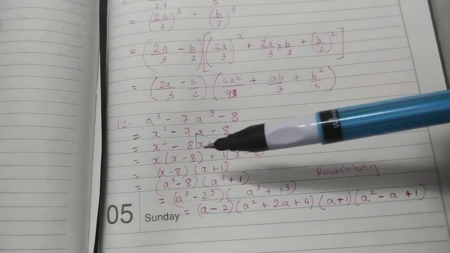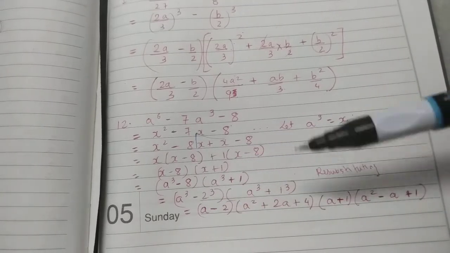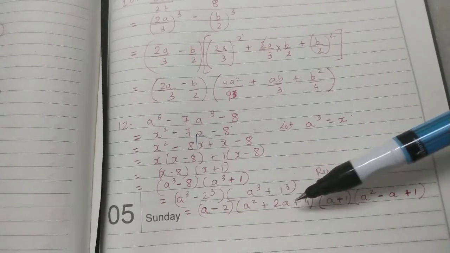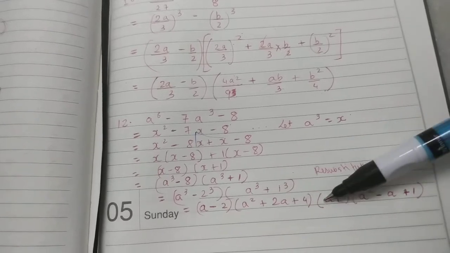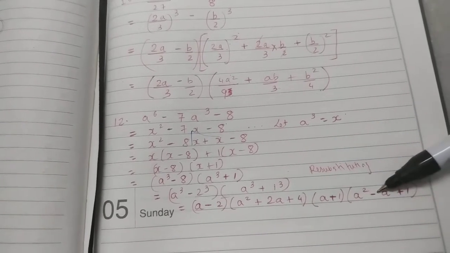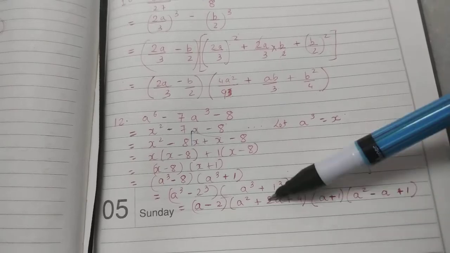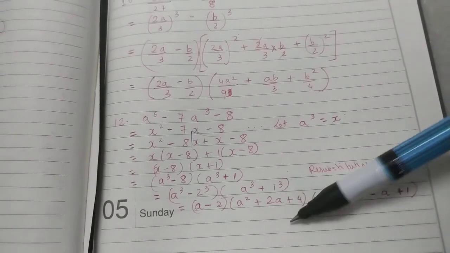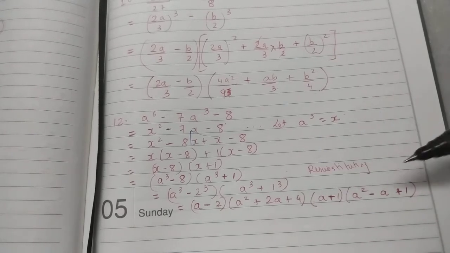Now again, this is a formula of a cube minus b cube, and this is a formula of a cube plus b cube. So use the formula. This will become (a minus b)(a squared plus ab plus b squared). And for this, use the formula (a plus b)(a squared minus ab plus b squared). Here there is 1, no need to write the 1. I see 2 more quadratic expressions here. If they were factorizable, then we would have split them further, but it's not possible to do so, so we have to leave it as it is.